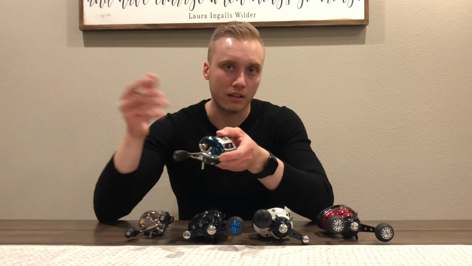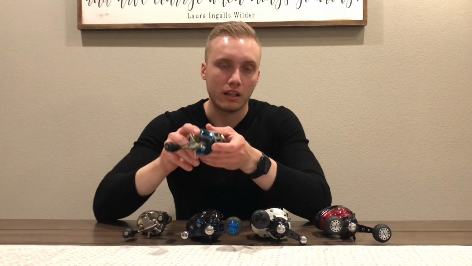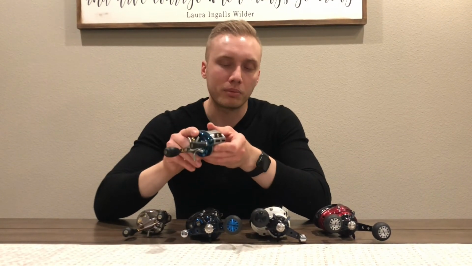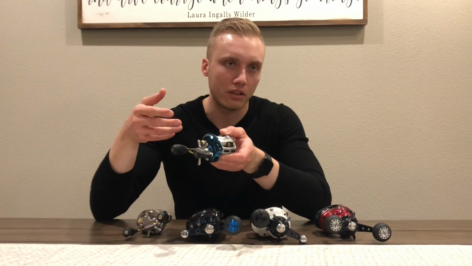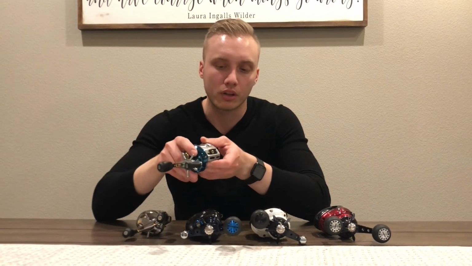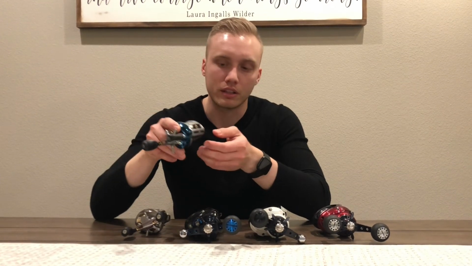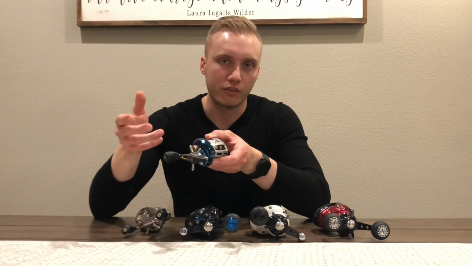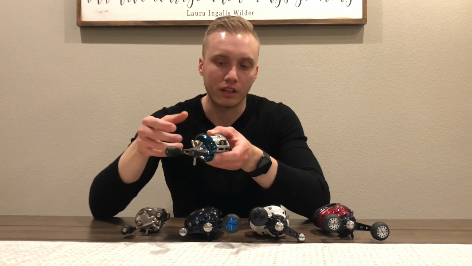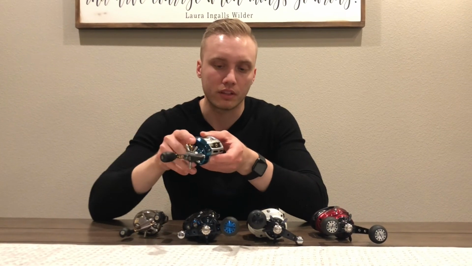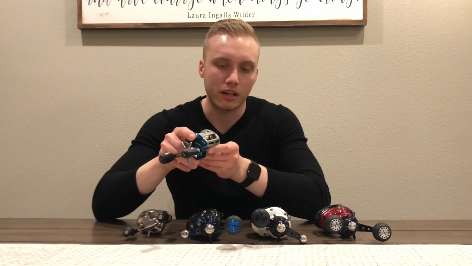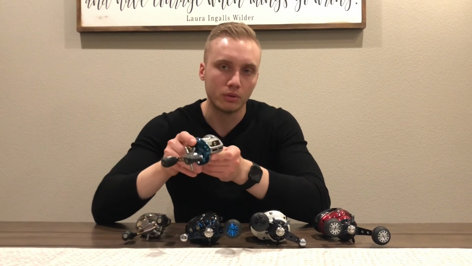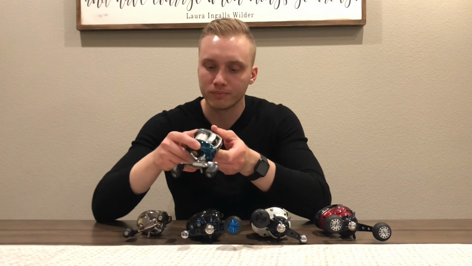And this is basically my point, that every application has a different purpose, and depending upon the application or the lure that you're trying to work, the depth range, it's all going to take a different specific type of reel for that specific type of situation, because nothing is ever the same, and that's why it's important to have multiple tools to fit multiple purposes.